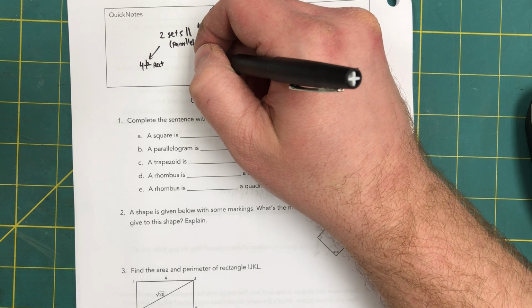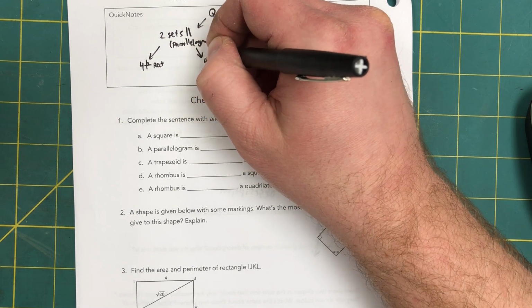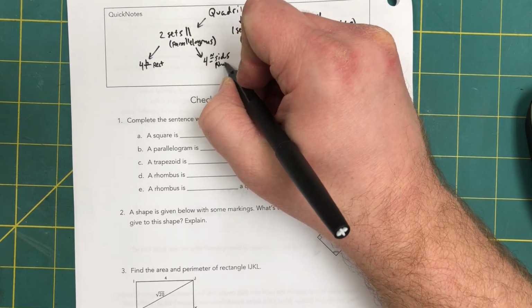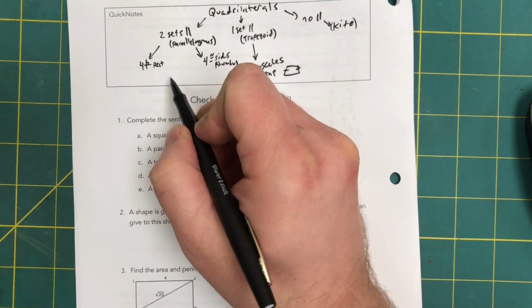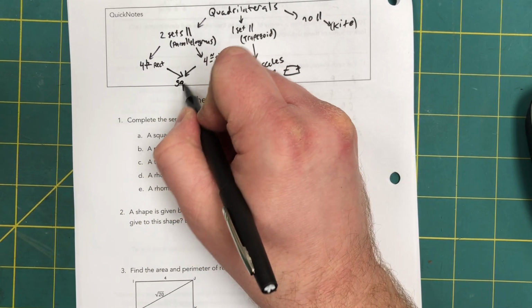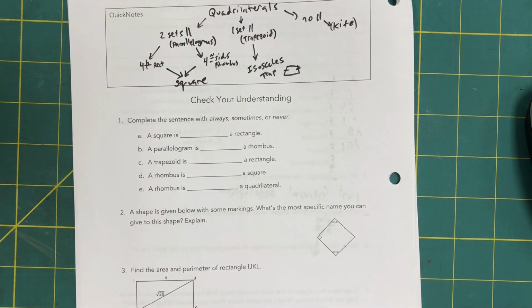You could have 4 congruent sides. And in that case, you are a rhombus. If you have both, then you are a square. So square has the most complicated.